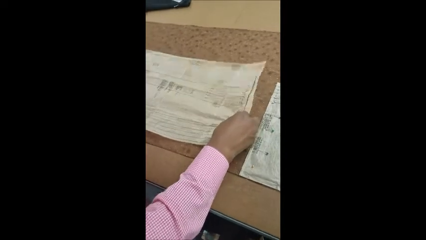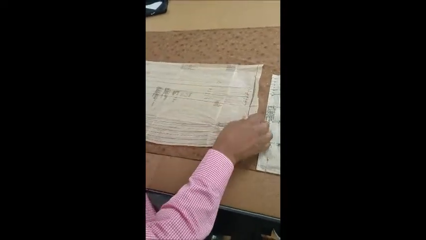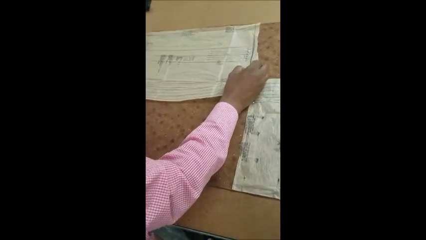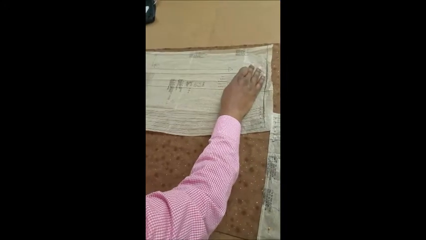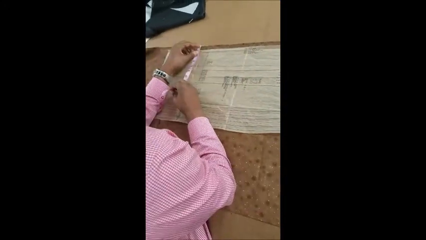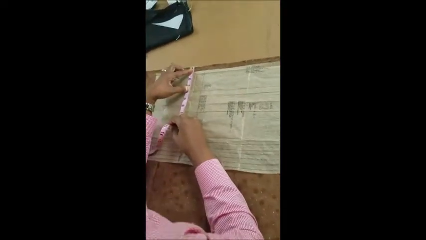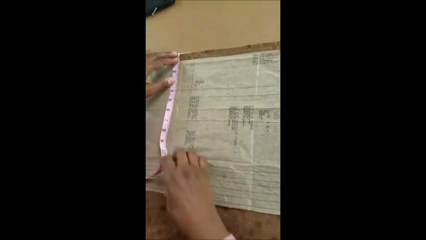All right, and now what I'm going to do is I'm going to put this piece on here. And remember I told you it has to go up and down. So this line has to be parallel with that line so we know that it's on the straight up and down. The way I do that is I take my tape measure and I measure the distance from the edge of my selvage to that arrow. So let me make it an even 4 inches across. So from the edge to this arrow is 4 inches.